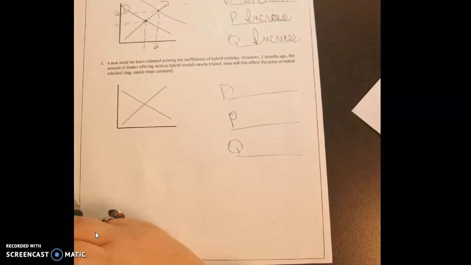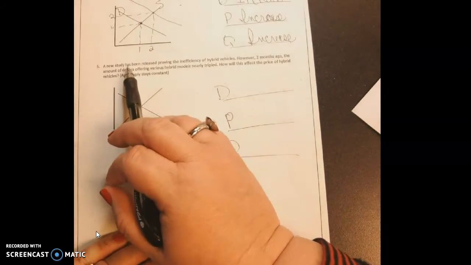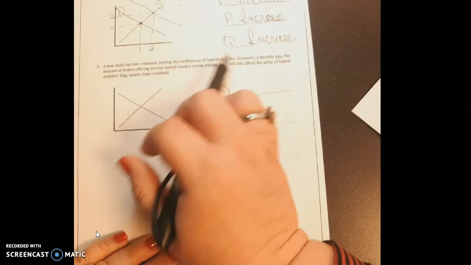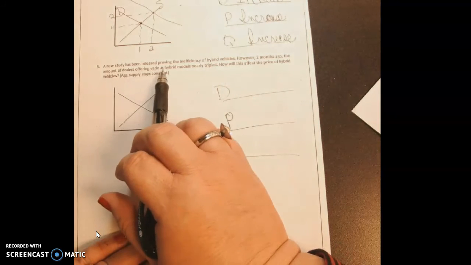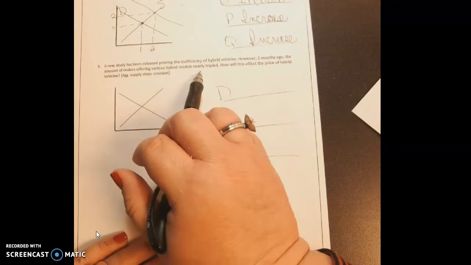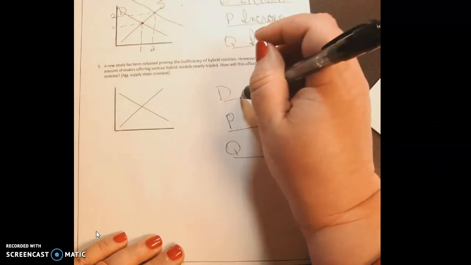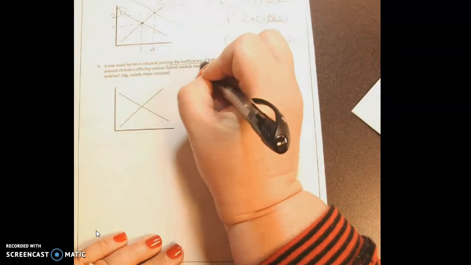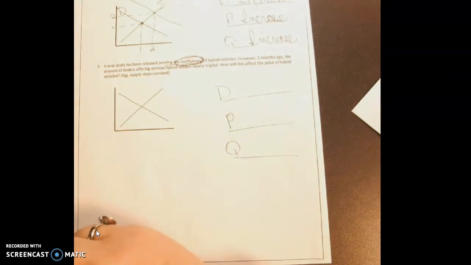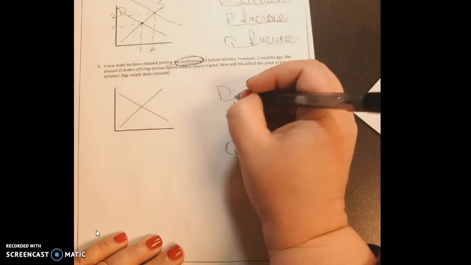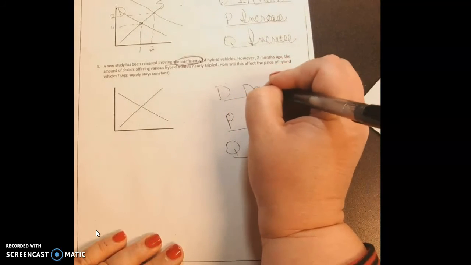And last but not least, let's see how you did on number 5. A new study has been released proving the inefficiency of hybrid vehicles. However, 2 months ago, the amount of dealers offering various hybrid models nearly tripled. How will this affect the price of hybrid vehicles? Well, we're going to look at the demand, proving the inefficiency. That means they're not doing very good. So the demand is going to decrease.